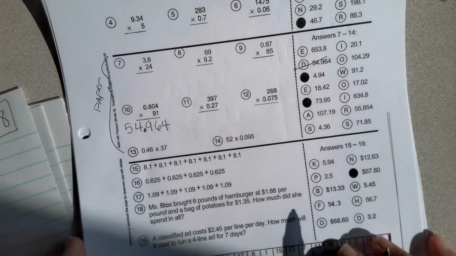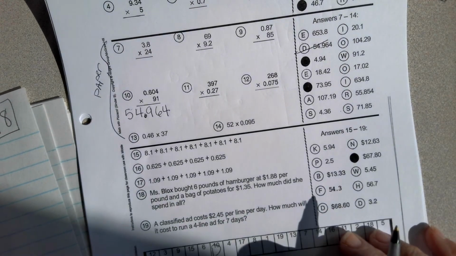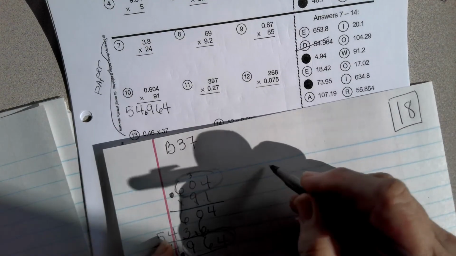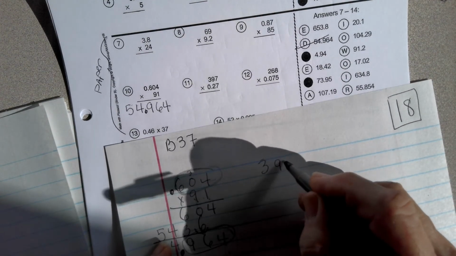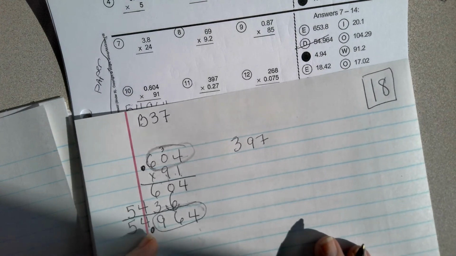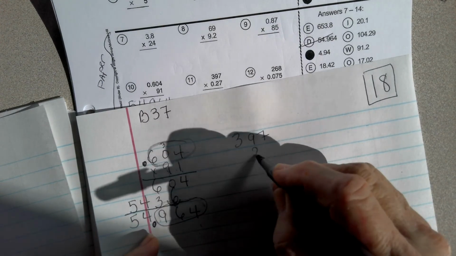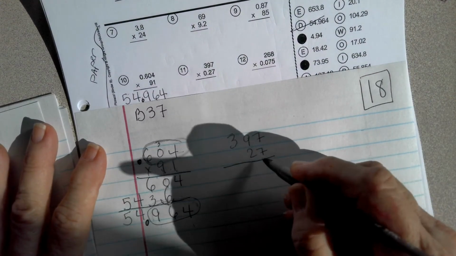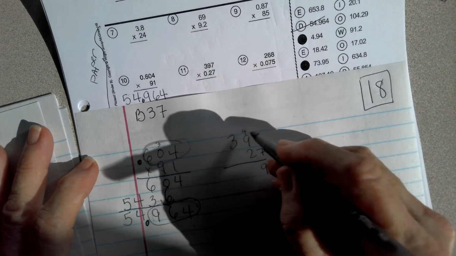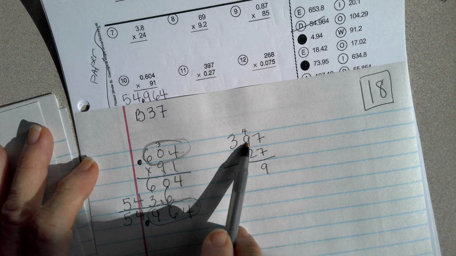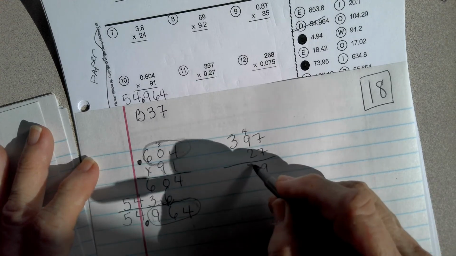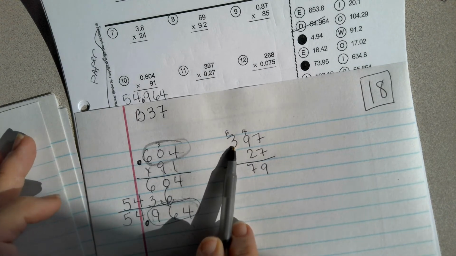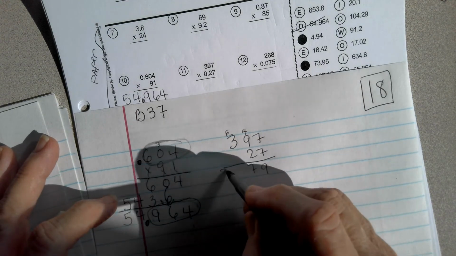On 11, what are the only two numbers that I need to multiply? 397 times what? Times 27. I don't need the 0 in front. So again, we'll start with the 7. 7 times 7 is 49. 7 times 9 is 63. Plus 4 is 67. 7 times 3, 21. Plus 6 is 27.